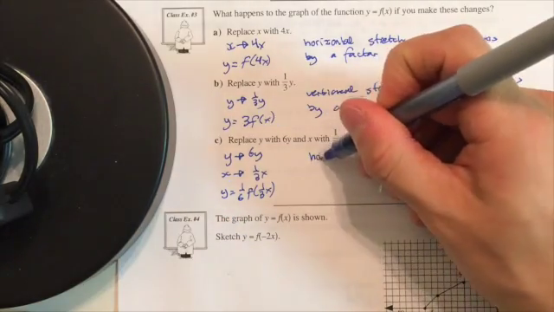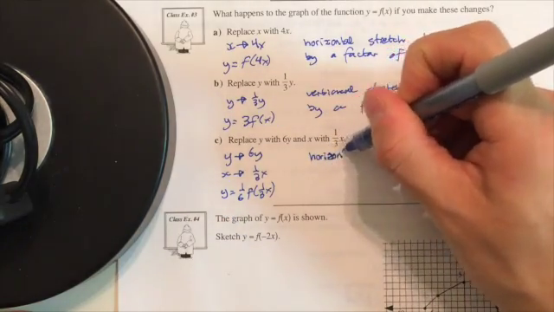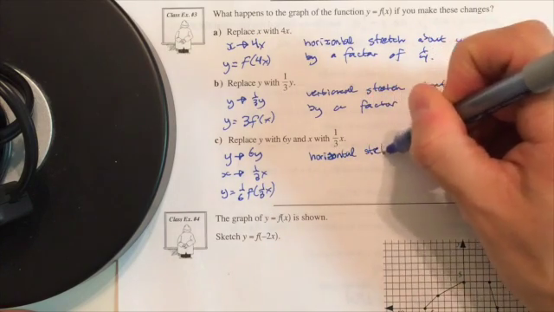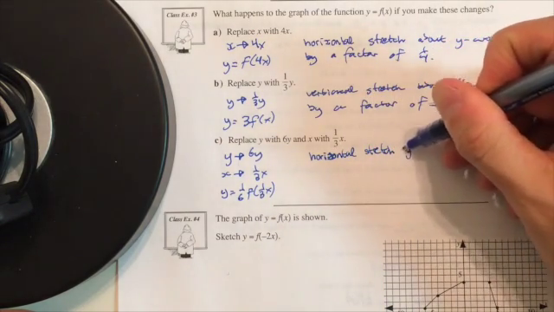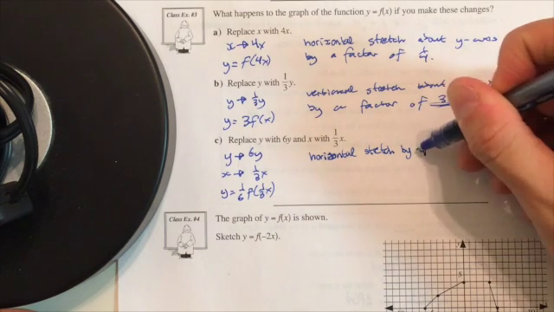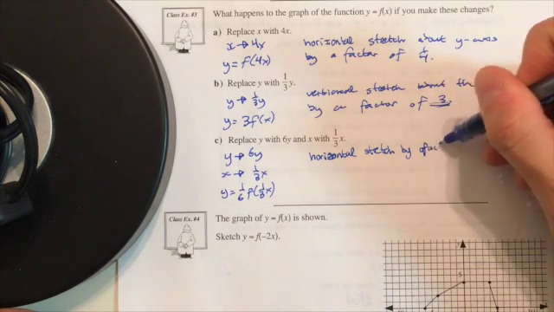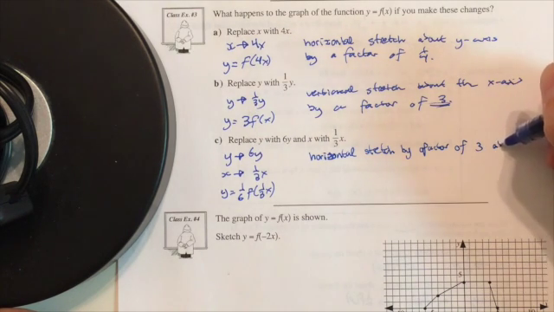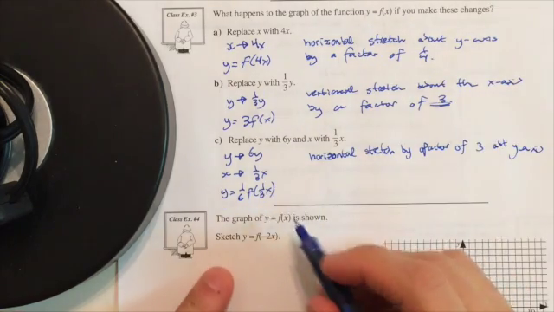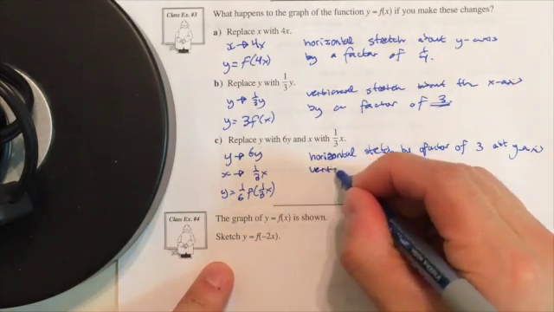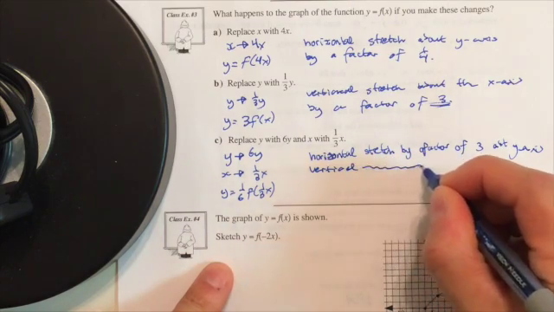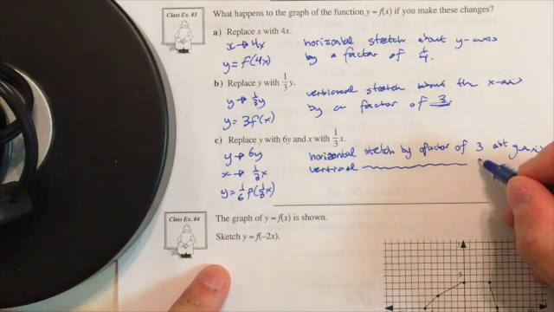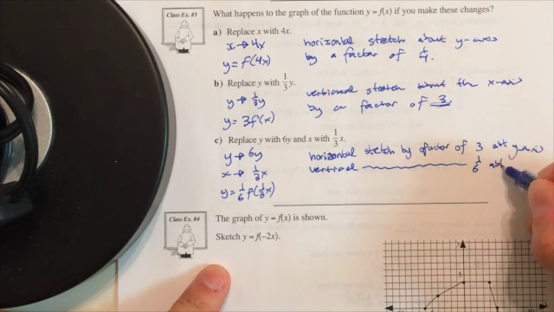And so that'll be a horizontal stretch by a factor of 3, and that's going to be about the y-axis. But we're also going to have a vertical stretch by a factor of 1/6 about the x-axis.